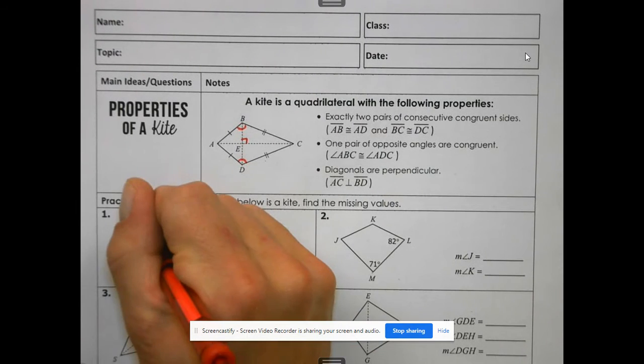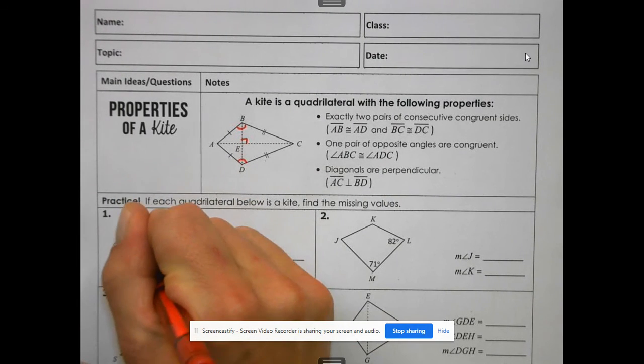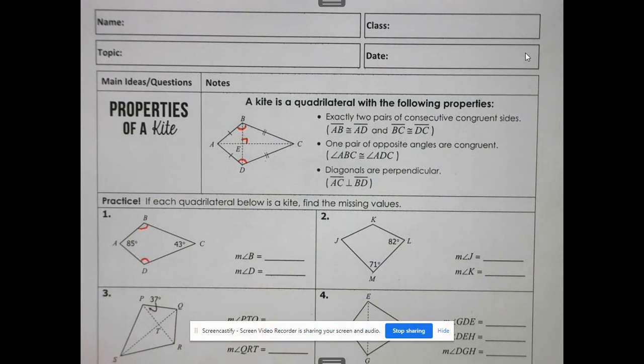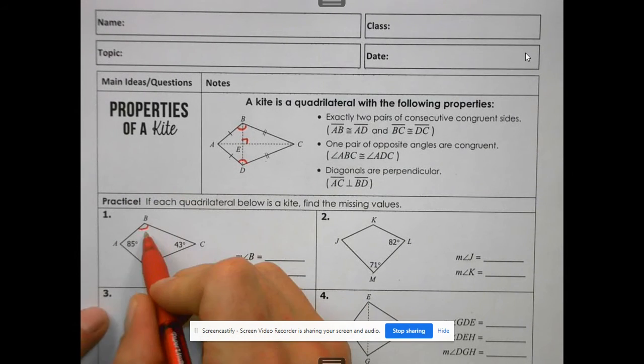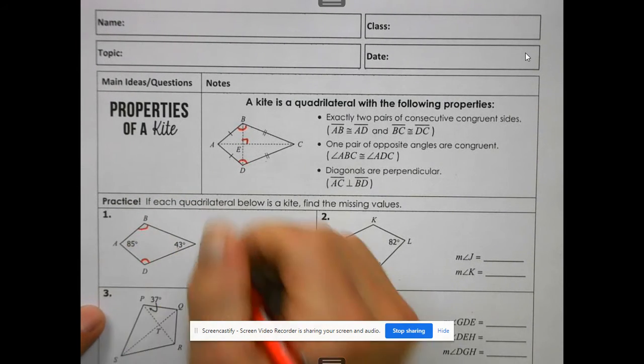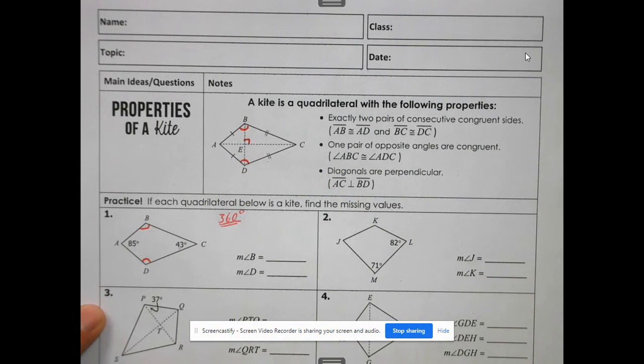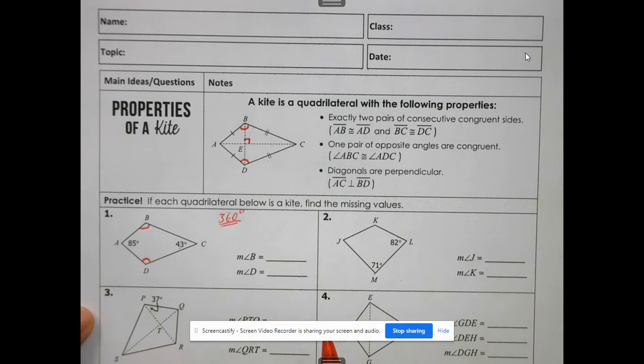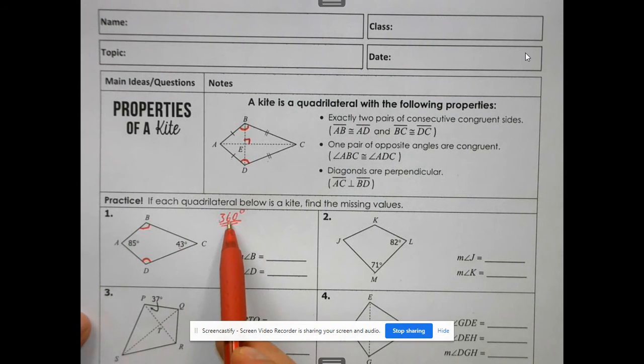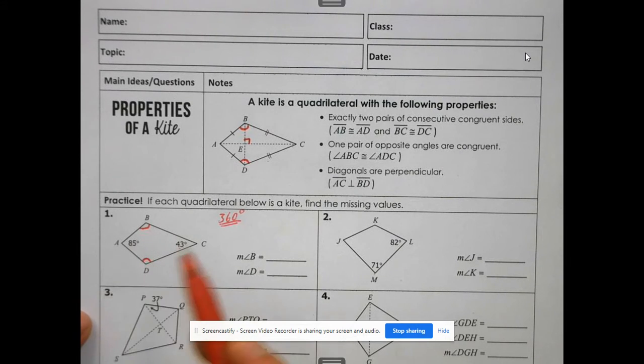All right. I know that these two angles are congruent, and I know all angles in a quadrilateral add up to 360 degrees. So if I want to find angles B and D, I add these two angles up, subtract from 360, and then divide by 2.